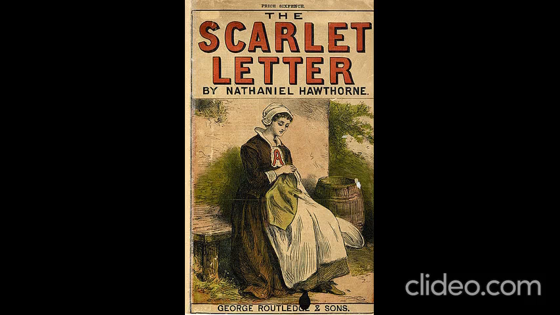Hester's public shame contrasts with Dimmesdale's private suffering, highlighting the themes of hidden sin versus exposed sin. Hawthorne explores how rigid moral codes can lead to cruelty, secrecy, and self-destruction. Over time, Hester grows into a symbol of strength, resilience, and compassion. She helps the sick and poor in her community, gradually earning a measure of respect despite her scarlet letter.